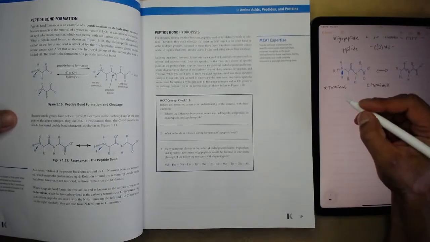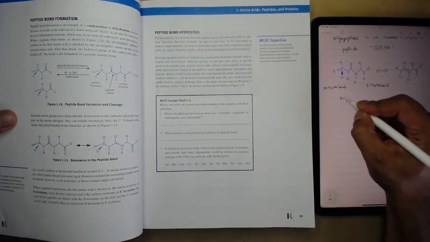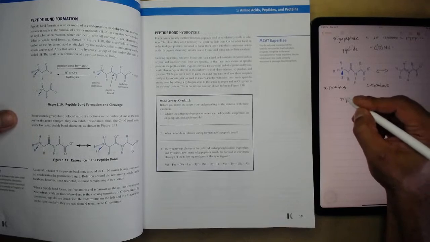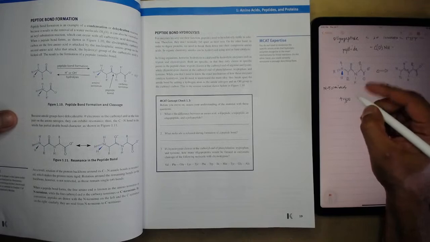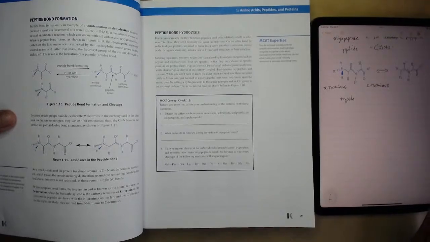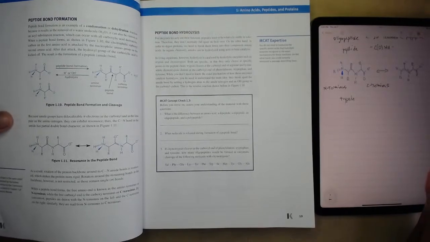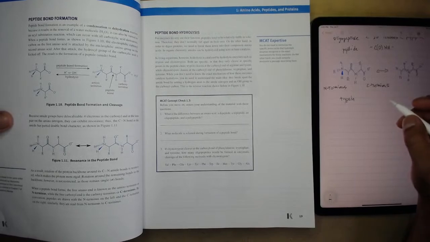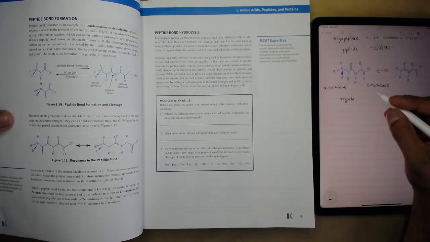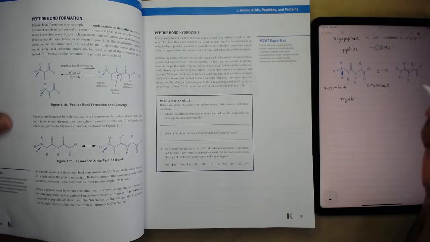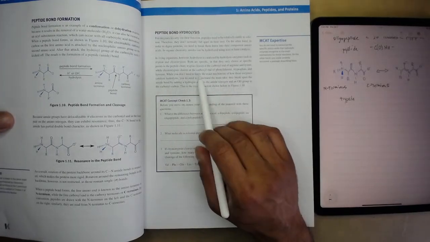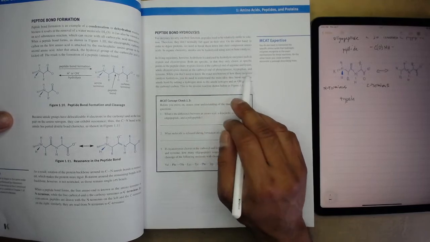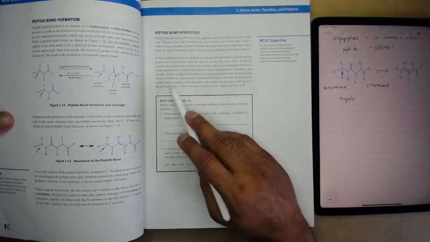So let's write down trypsin, spelled correctly. Trypsin. They both cleave at the carboxyl end of arginine and lysine, at the carboxyl end of phenylalanine, tryptophan, and tyrosine.